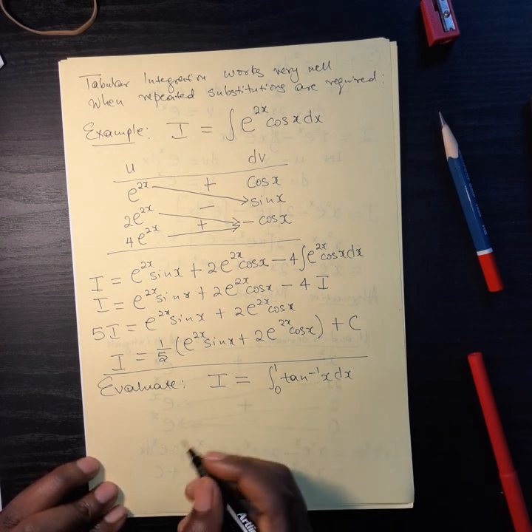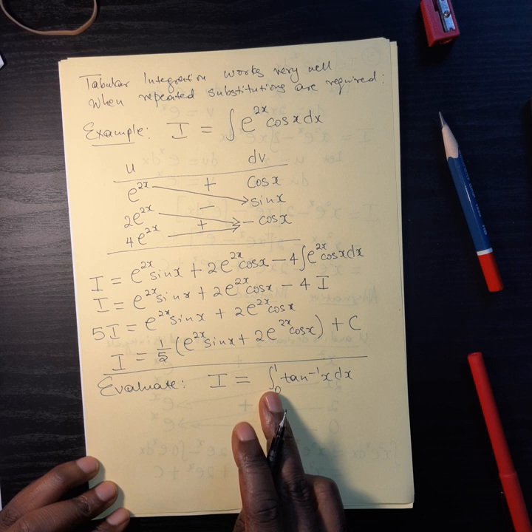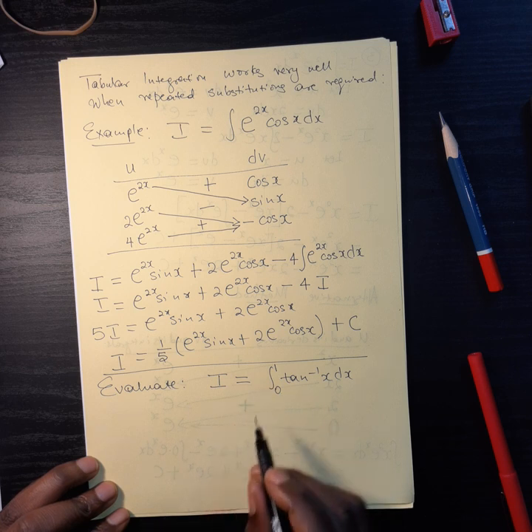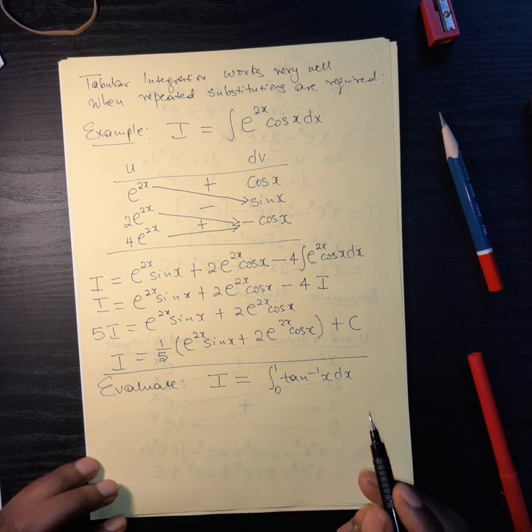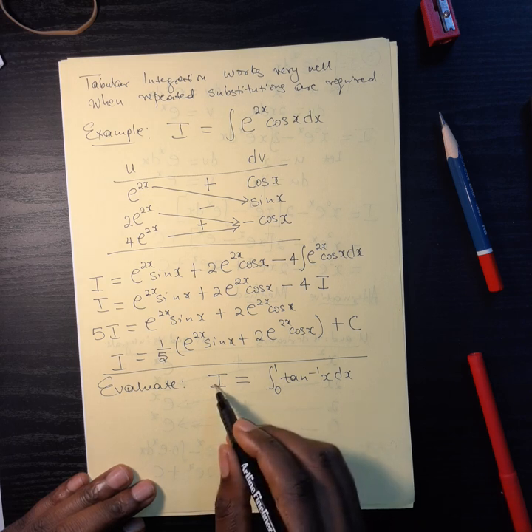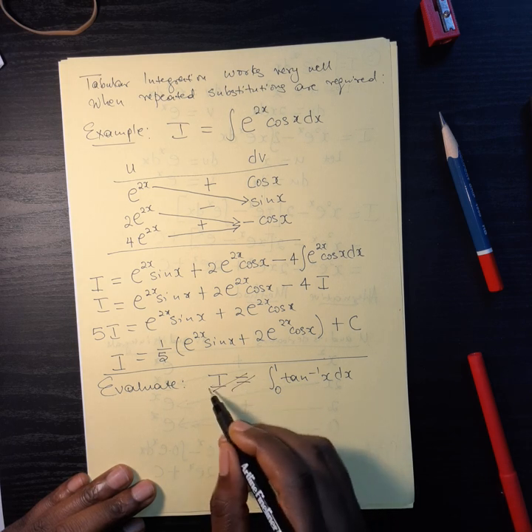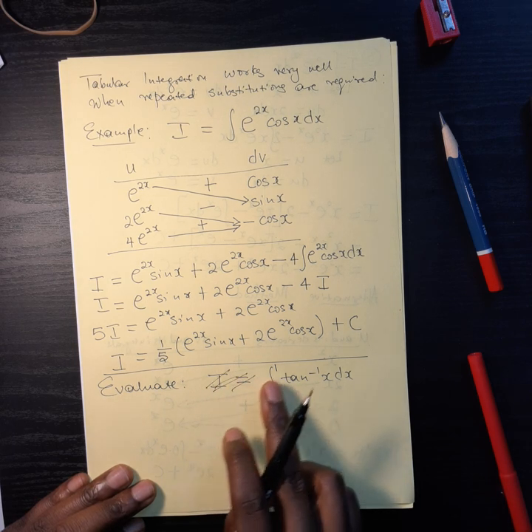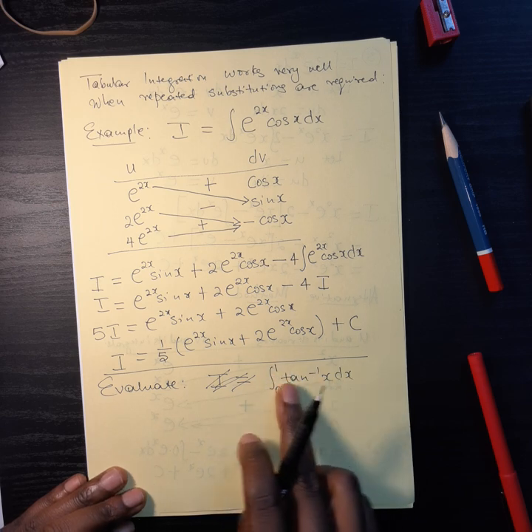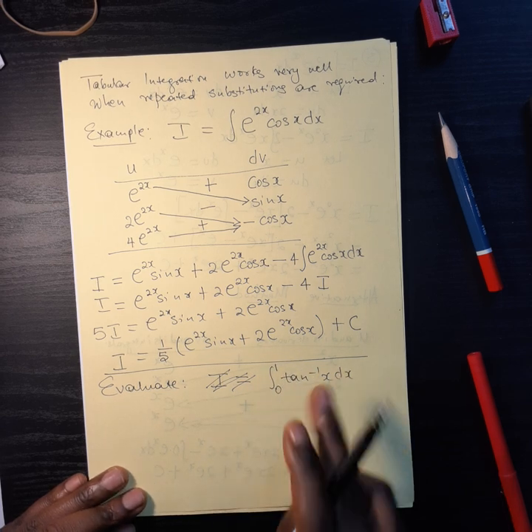So in this case, pardon me. Let us just call it the integral of arctan of x from 0 to 1 dx.